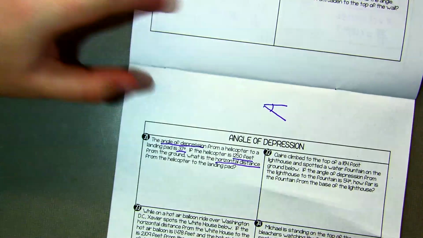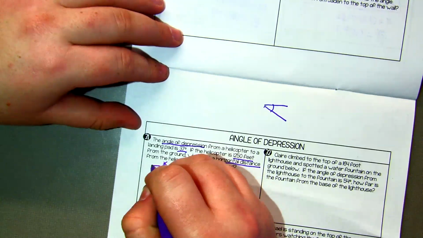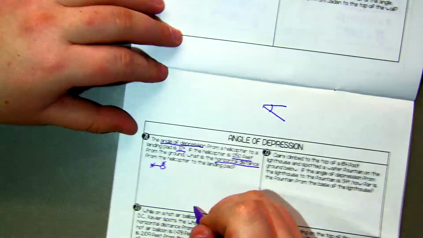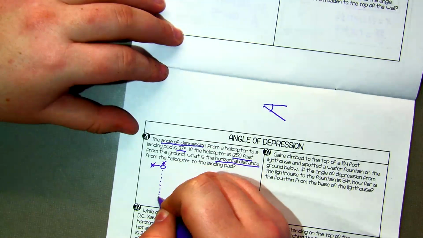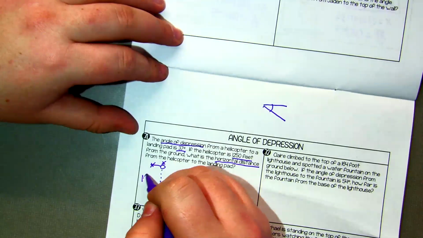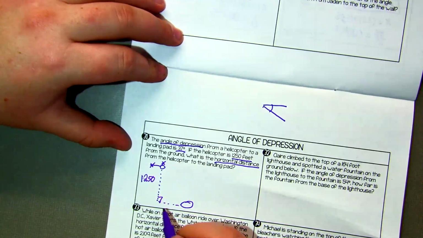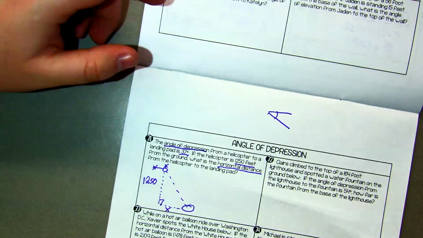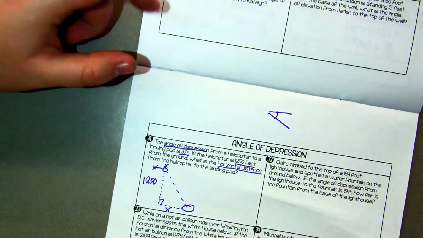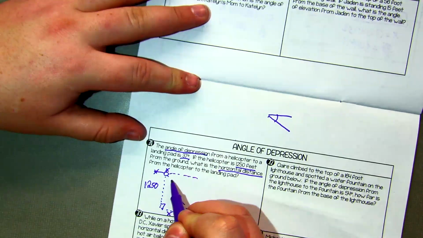Let's get a diagram drawn first. I've got a little helicopter here. Landing pad. This is 1,250 feet above the ground. And we're looking for this distance here. Complete our triangle. The important thing to know is that our angle of depression is actually right here.